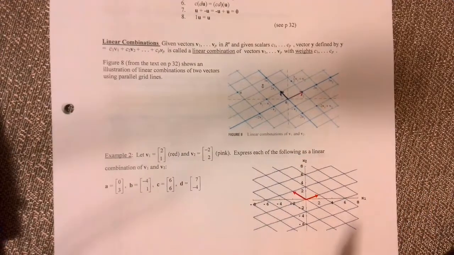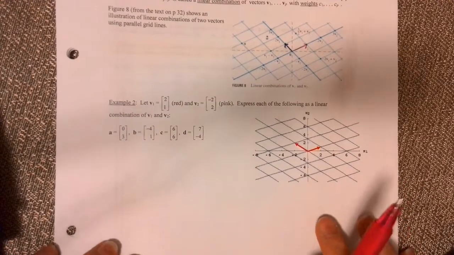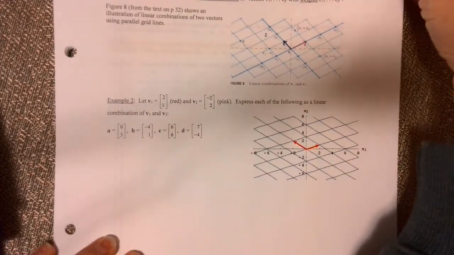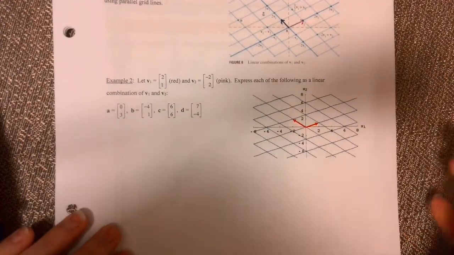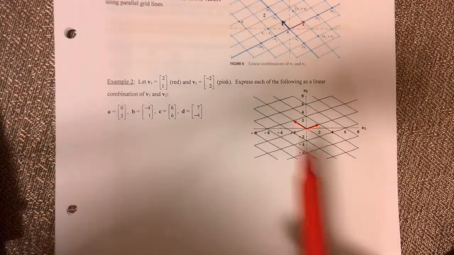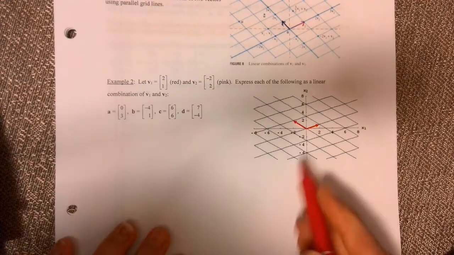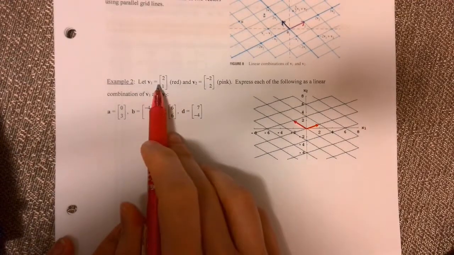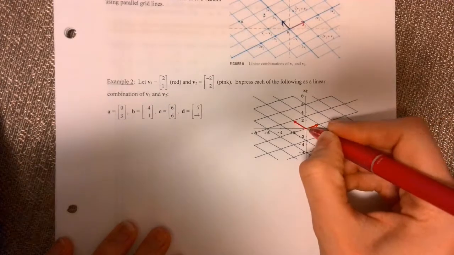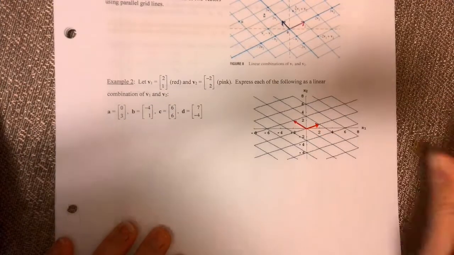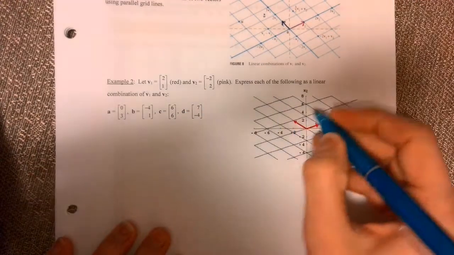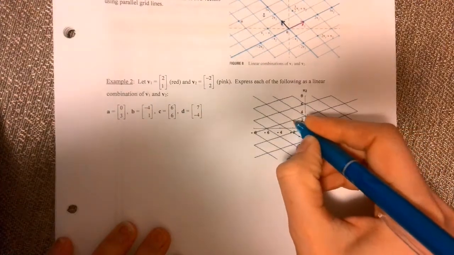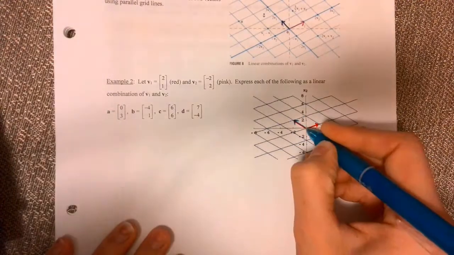But let's just get some practice expressing things as linear combinations first. So I have 4 vectors here, and I guess you can't really tell the difference between red and pink. I think that was a bad choice. I apologize. So let's see. 2, 1 is this vector here, which I'll stay in pink. And I'll change vector 2, negative 2, 2, to be here. So hopefully that's visible.